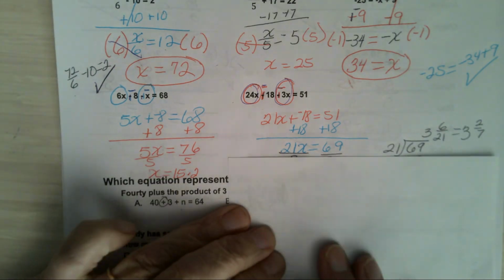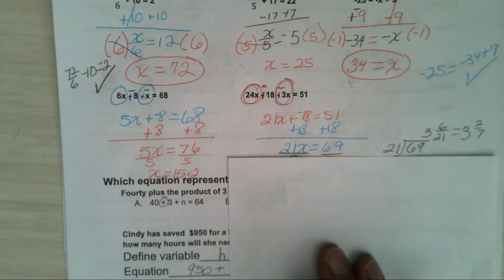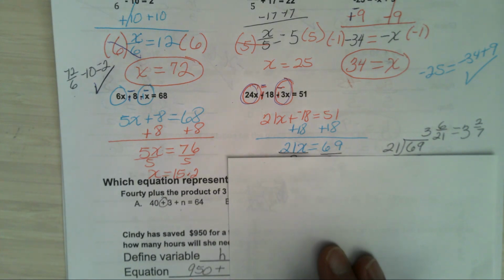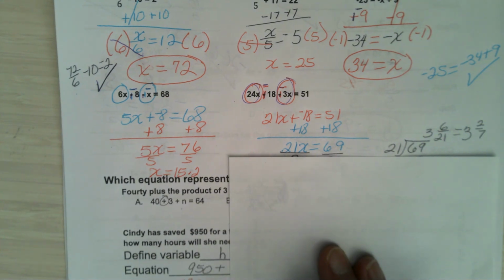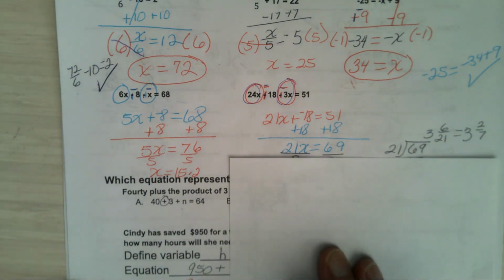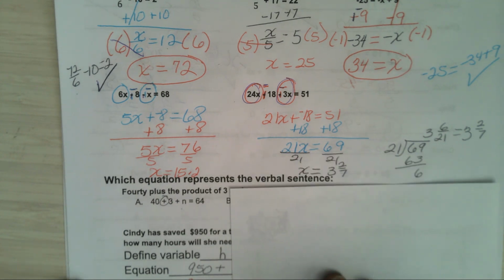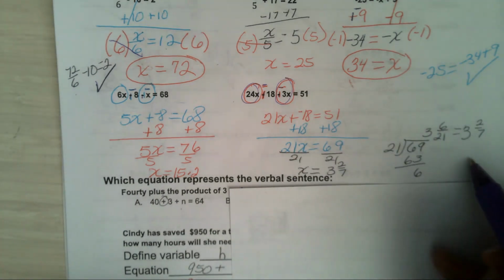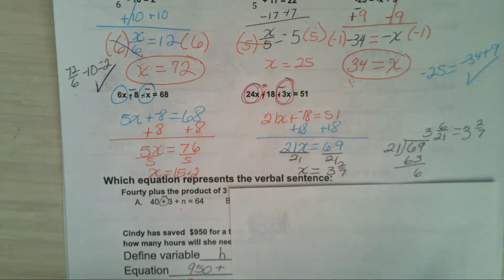Now, to undo multiplying by 21x, what do? What will undo multiplying? Yes. Divide both sides by 21, and you'll get x equals 3 2/7. Any questions?